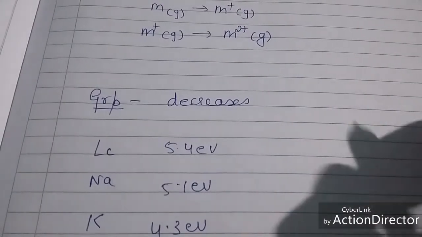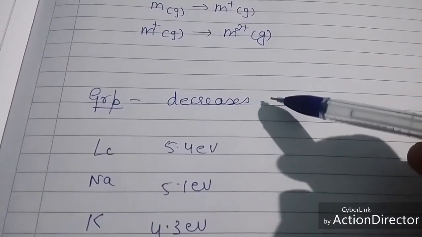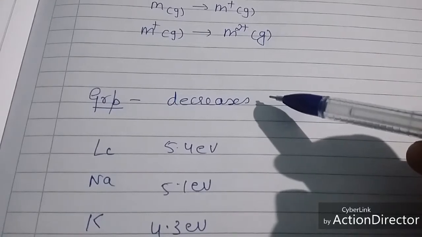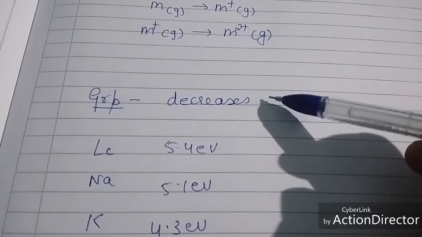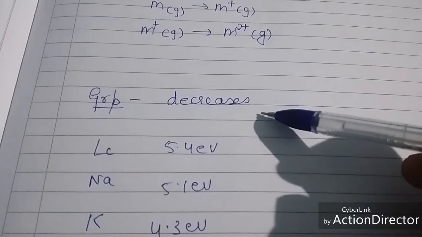Now let us see the variation along the group, that is the variation of ionization potential in a group.